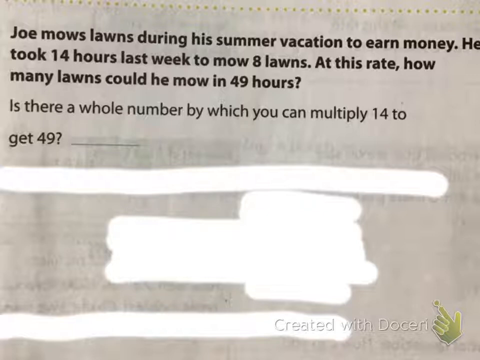So, I want you to try this one. So let's read it. Joe mows lawns during his summer vacation to earn money. He took 14 hours last week to mow 8 lawns. At this rate, how many lawns could he mow in 49 hours? So, first question. Is there a whole number we can multiply 14 by to get to 49? Let's see if 14 is a factor of 49.